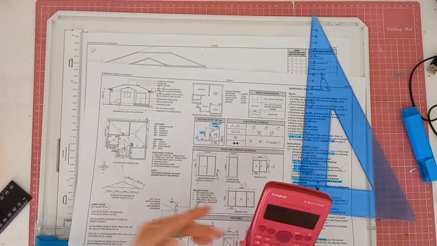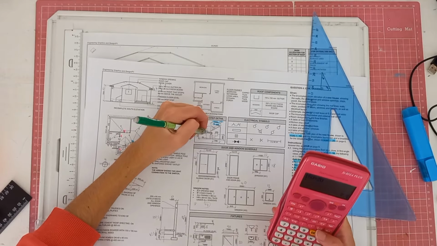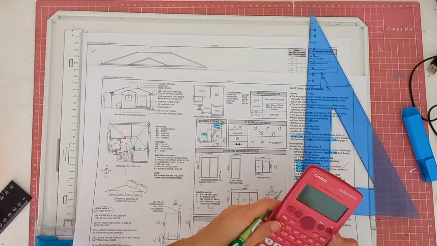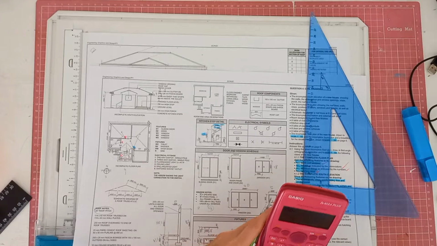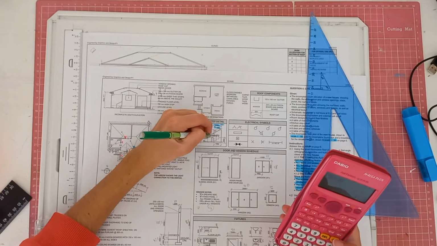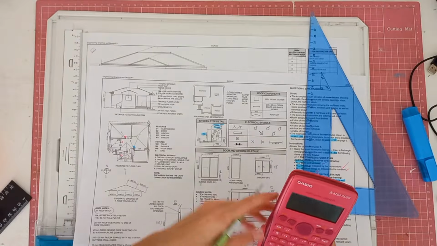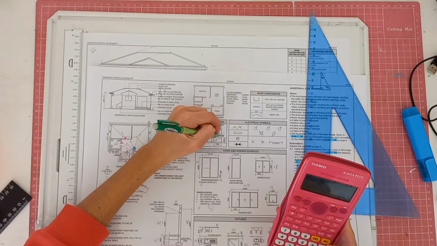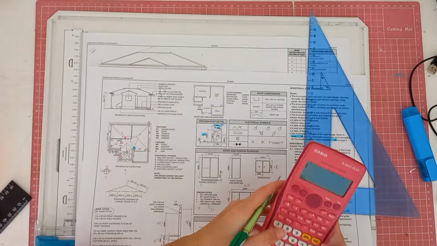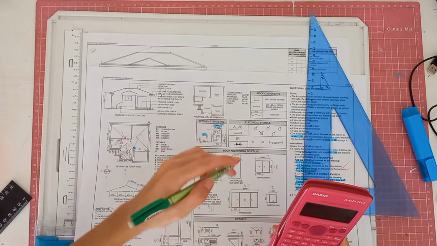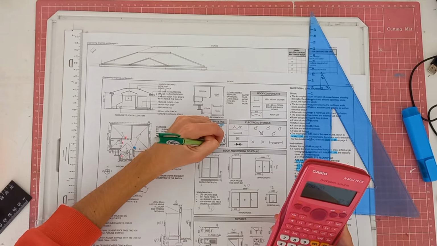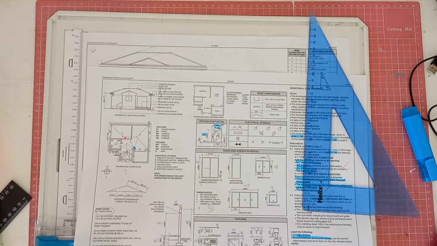So we have 150 divided by 20, which will be 7.5. 250 divided by 20 will be 12.5. 550 divided by 20 will be 27.5. And then 750 divided by 20 will be 37.5. Okay, so those are all of our measurements on the steps over there, and we're basically going to use those measurements to get our steps in.